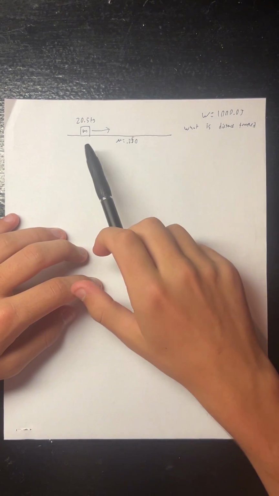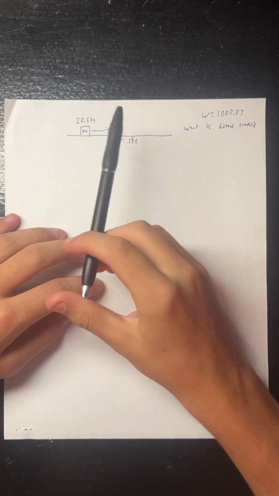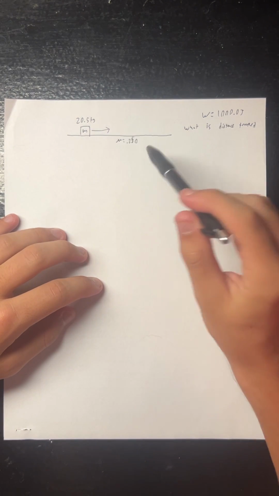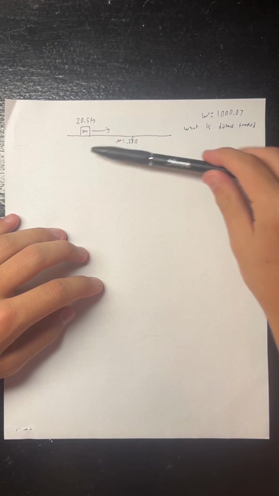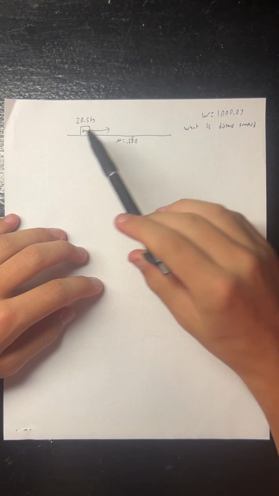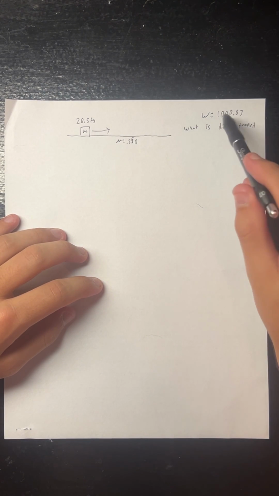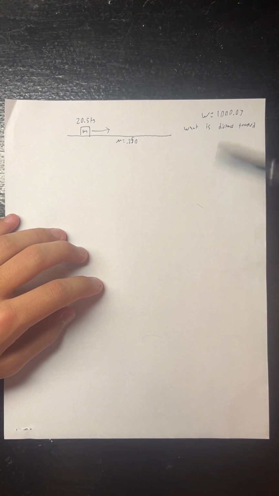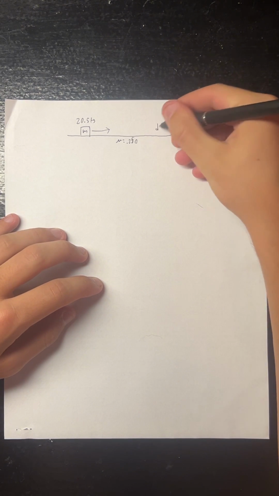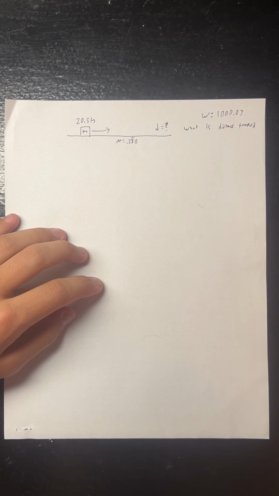Okay, so the first question is a work question. It says this mass is being pushed or pulled to the right, and the friction of this surface is 0.250. The mass is 20.5, and the work being done on this system is 1,000 joules. The question asks, what is the distance traveled? So we are trying to find d here.